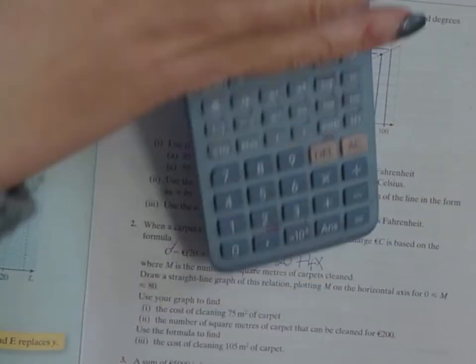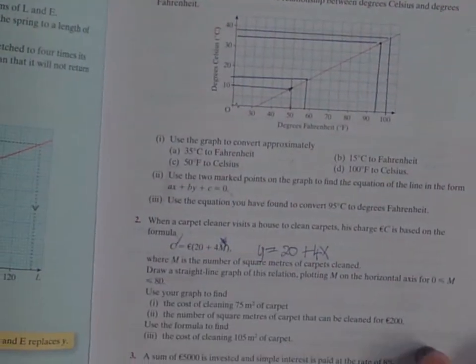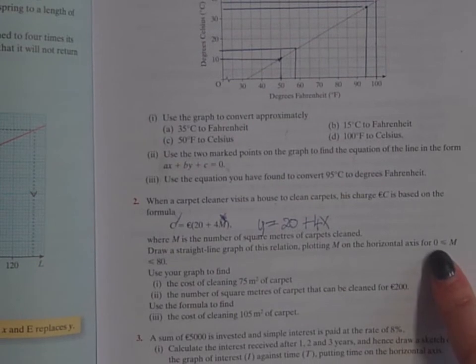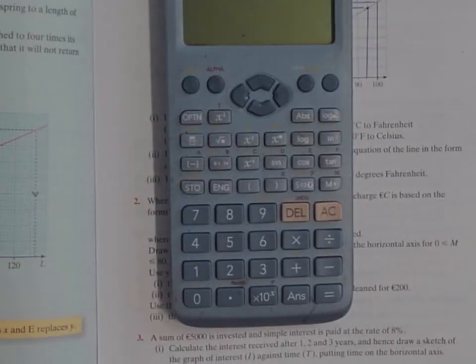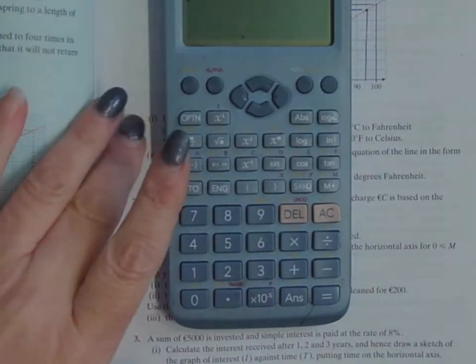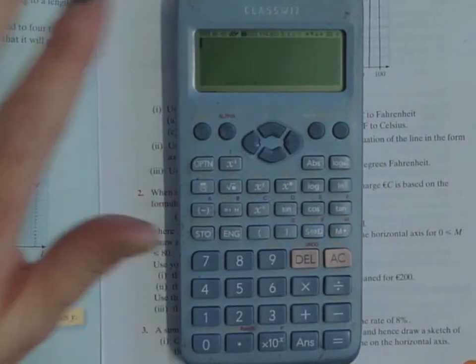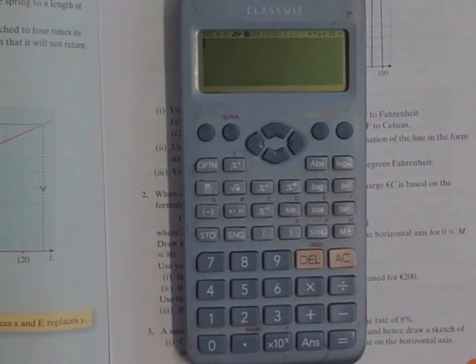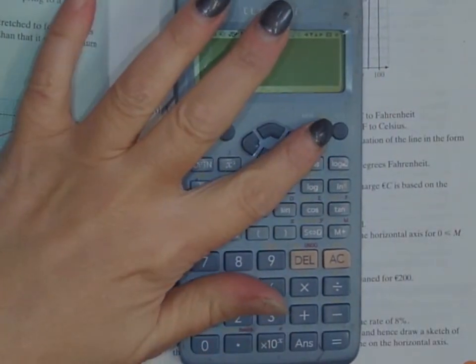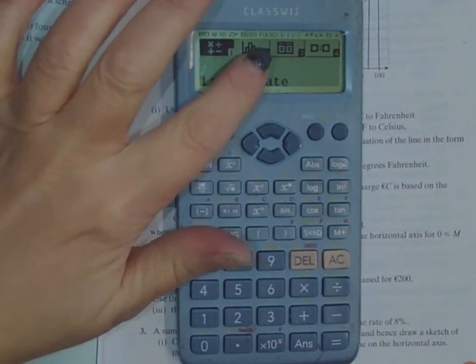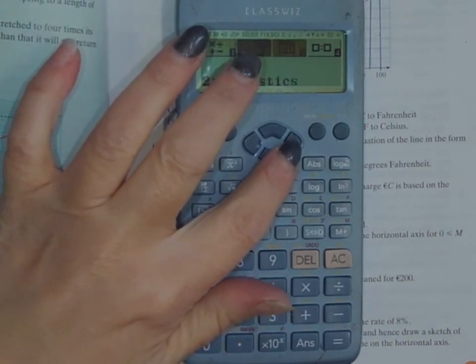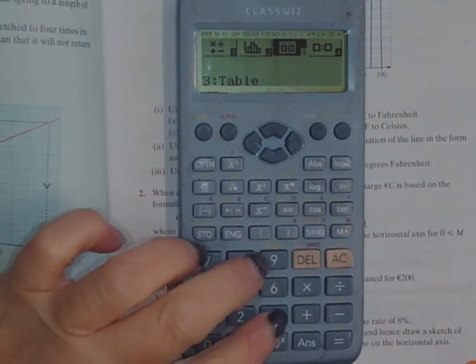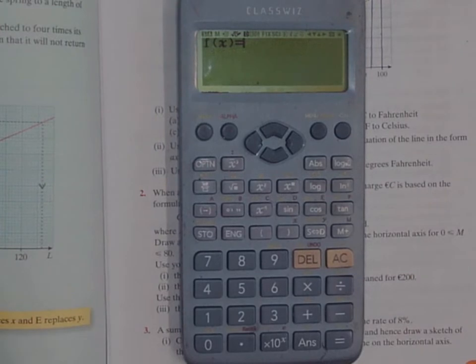Right, okay, remember how to draw graphs. It says draw it in the domain 0 to 80, right? So you press menu, you change it to table. Now you might have the old calculators, I have the new. So table is number 3 in mine. I don't know what it is in yours. Do it with me.